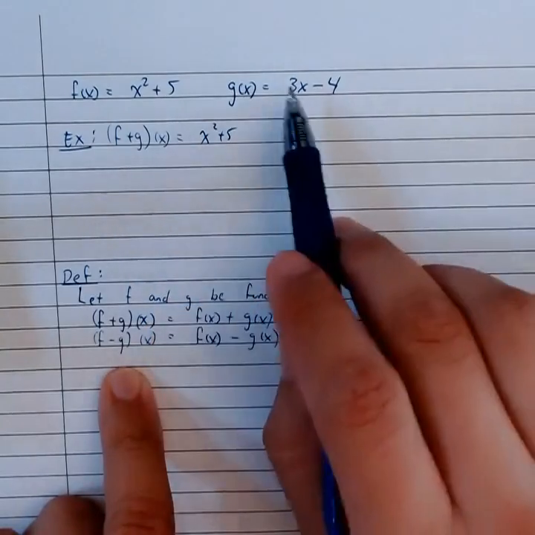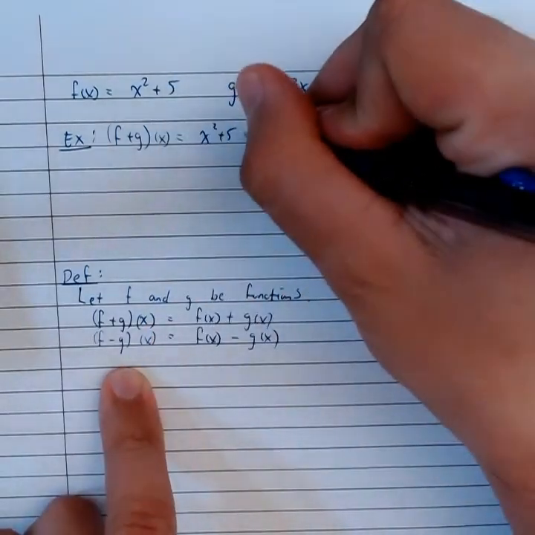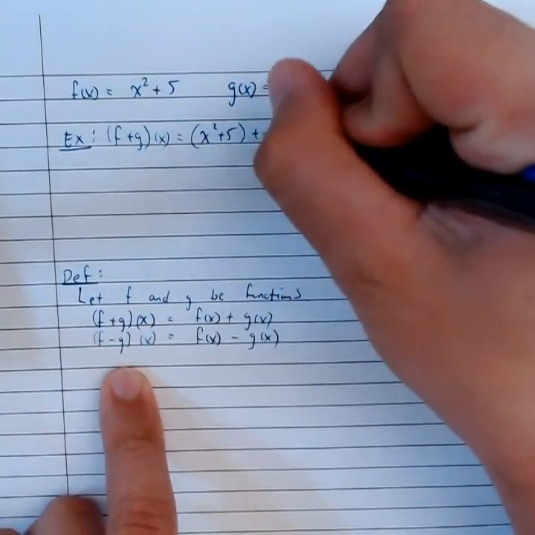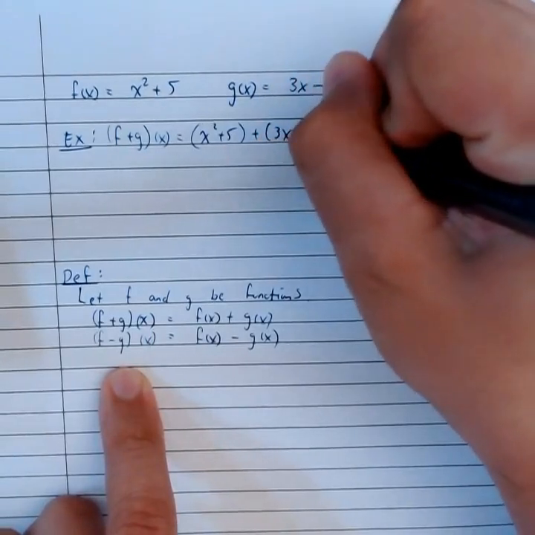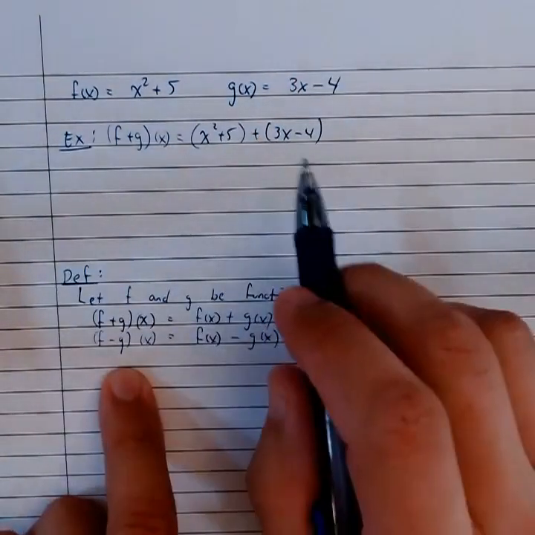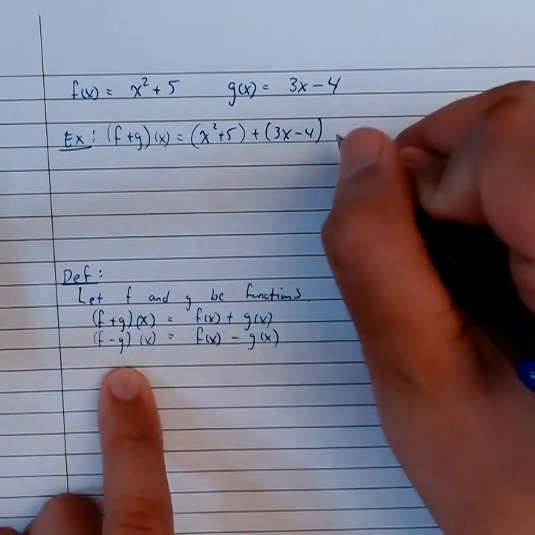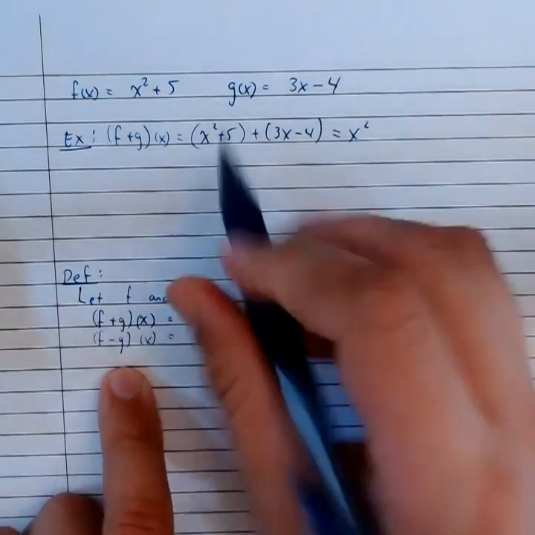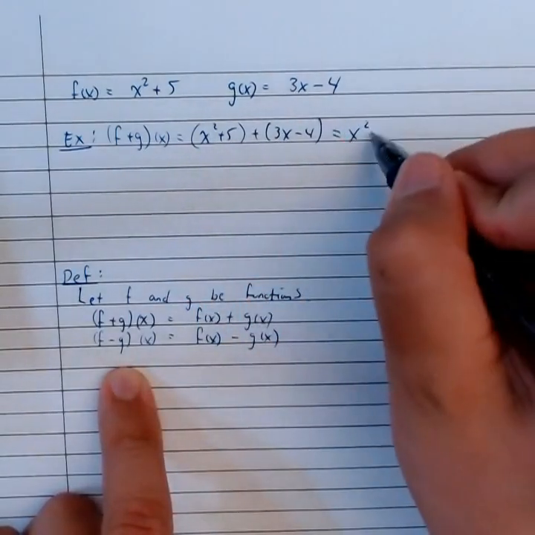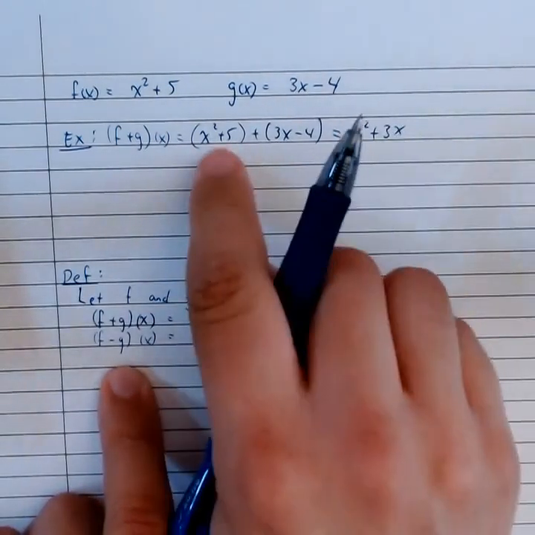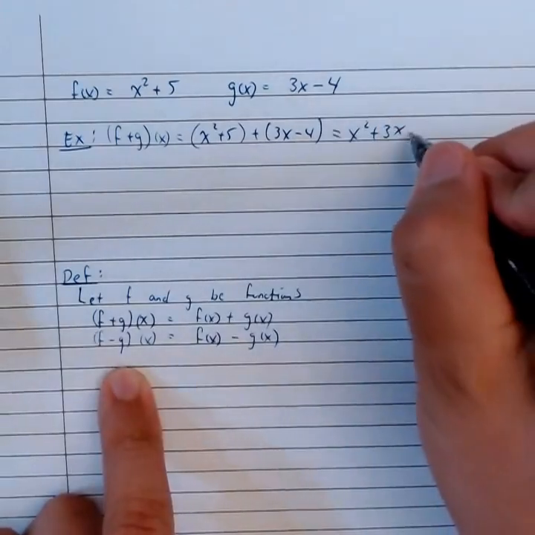Here, we're going to add g, which is 3x minus 4. Y equals 3x minus 4. Like that. And now we can actually add the way we usually do. We'll combine like terms. Here we have x squared, 3x, and then 5 minus 4 will just give us plus 1.